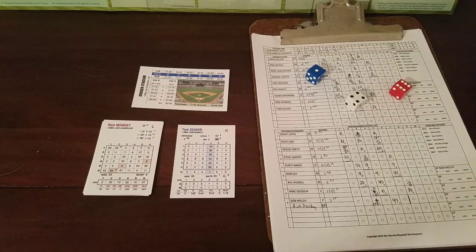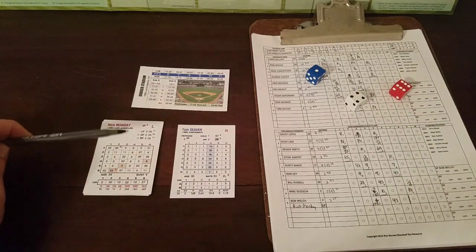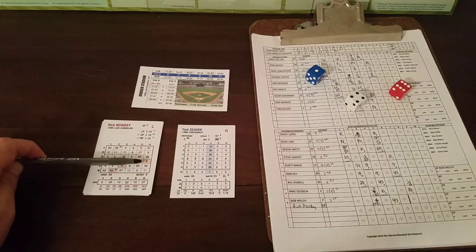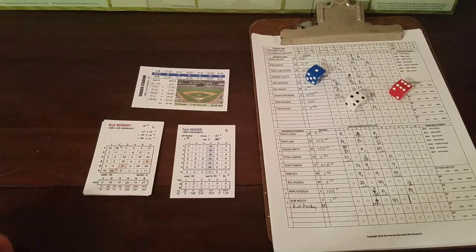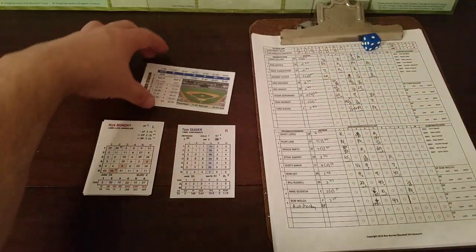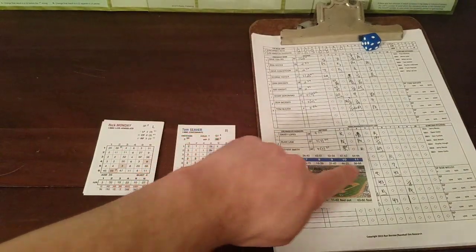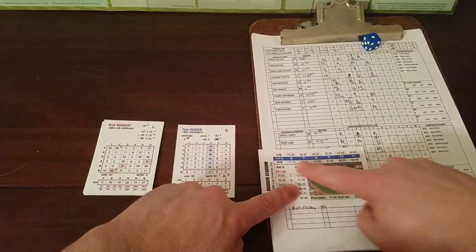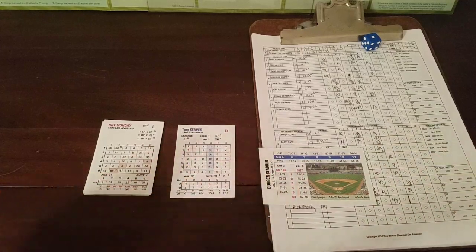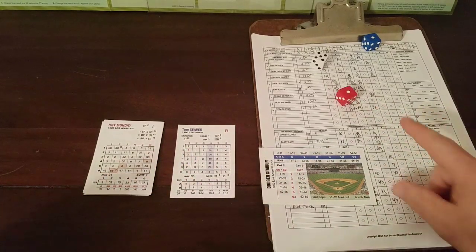Here's Monday against Seaver. We get a 6-4-1. 6-4 is in the shaded area again for Monday. Look at that in that orange there. So we're going to re-roll on Monday. And we'll be looking here in the top row, column 6. It's our first roll at column 6. See what happens. We get a 15.